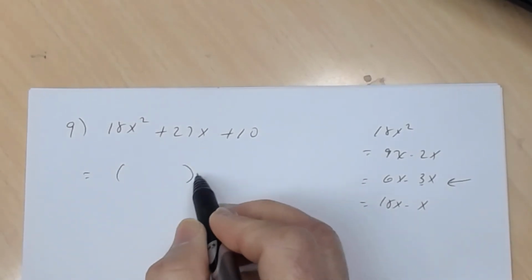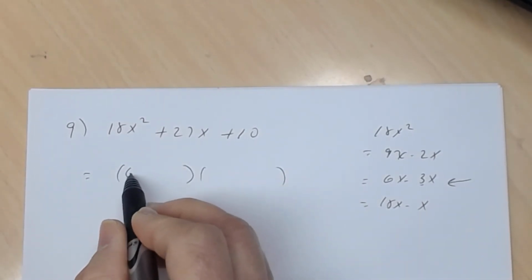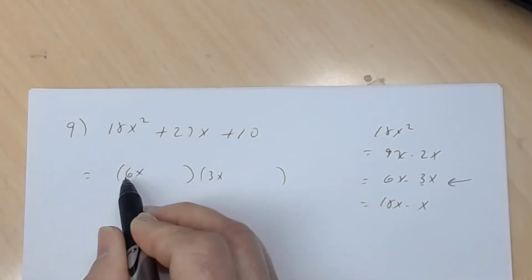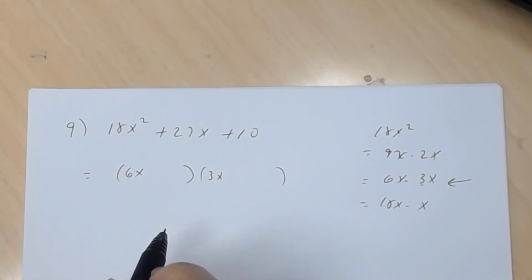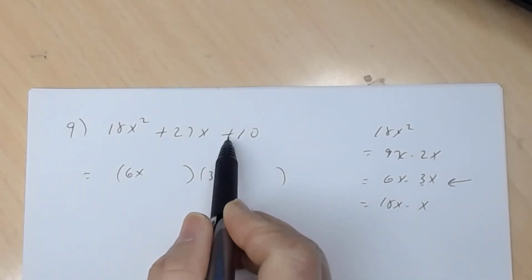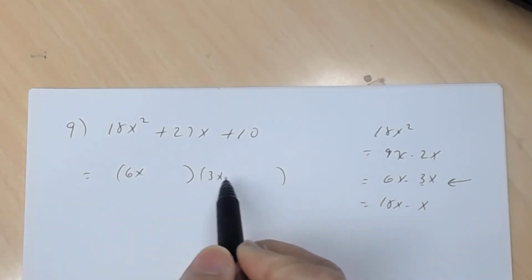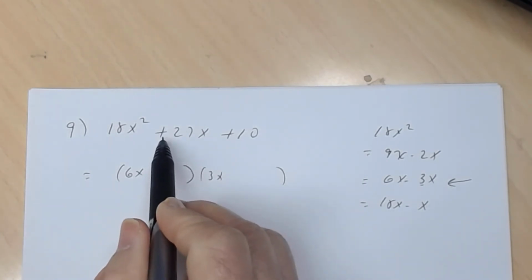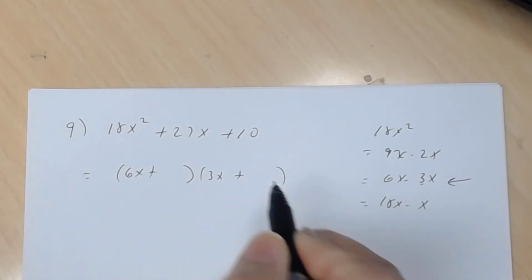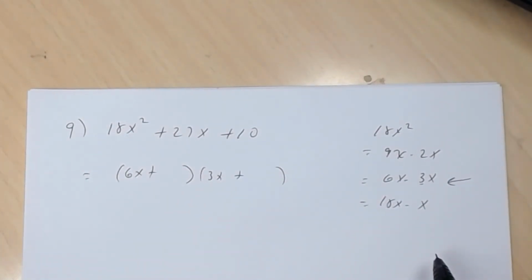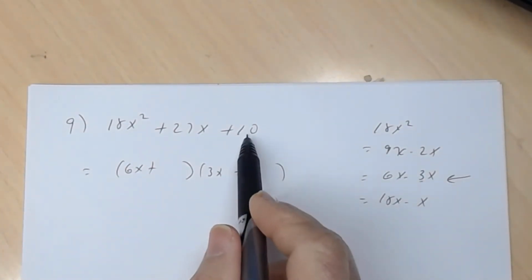Okay, so the GCF is 1. So we're going to go ahead and say 6x, 3x. Doesn't matter whether you put 3x first or 6x. All right, now the last sign's positive. That means that the signs in here have to be the same, and they're going to be that middle sign. So I know they both have to be addition symbols. Okay, let's talk about 10.